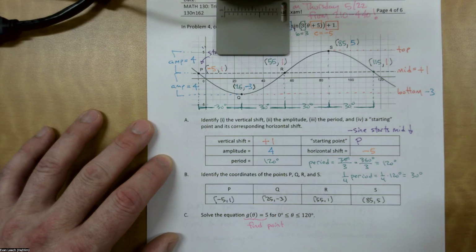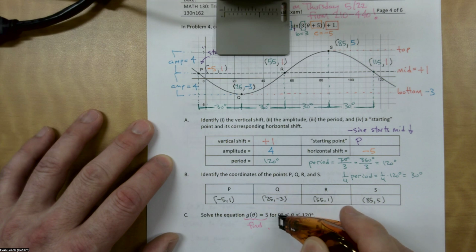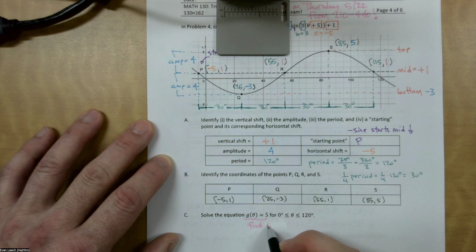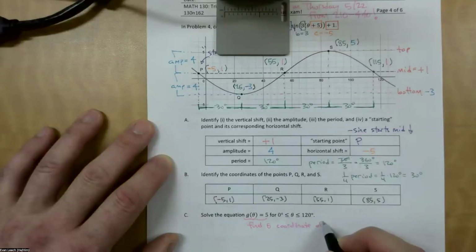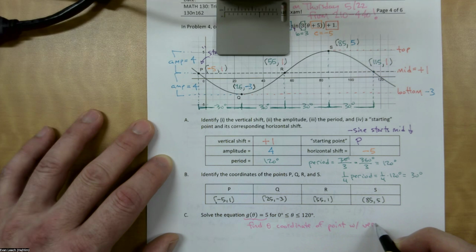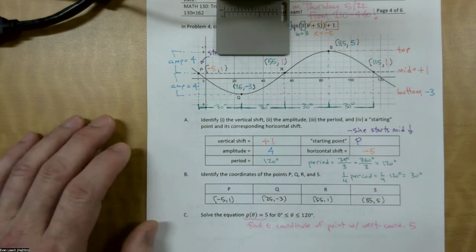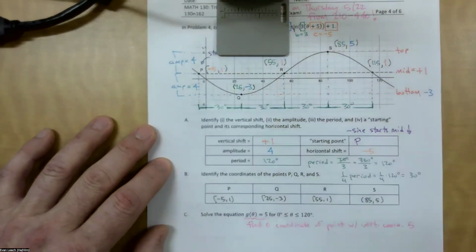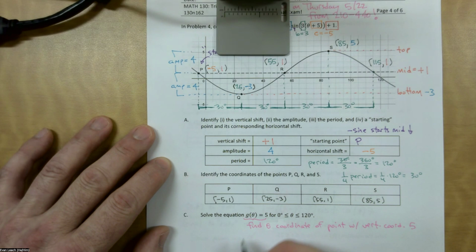We find the theta coordinate of a point with vertical coordinate of 5. So that's point S. And so we just say theta is equal to 85 degrees.